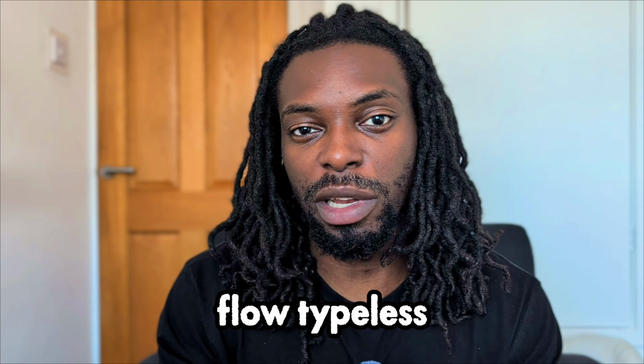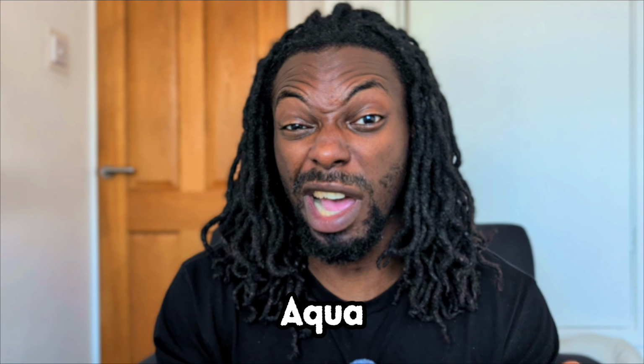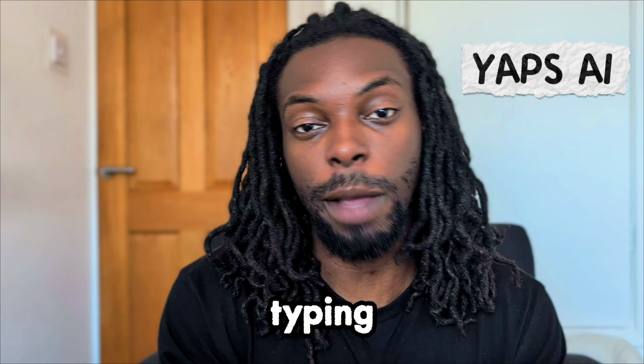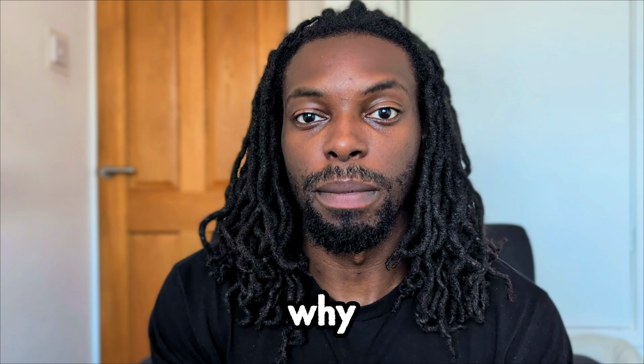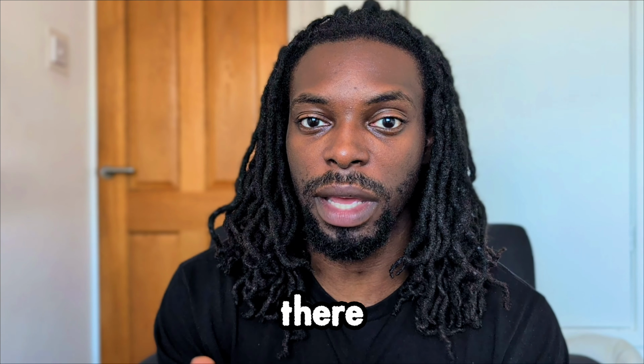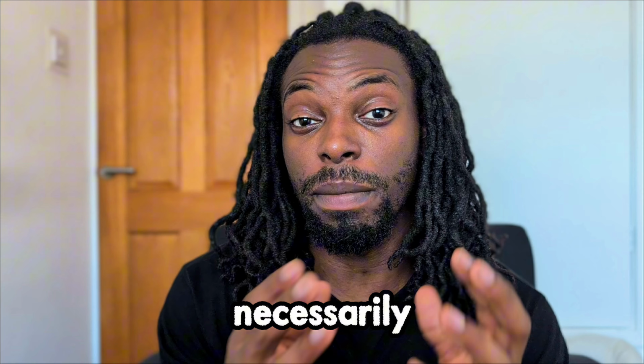Wispr Flow, Typeless, Yaps.ai, Super Wispr, Aqua Voice, Paraspeech, FUTO, SwiftKey, you name it, I've tried it. And TLDR, I actually think Yaps.ai is probably the best voice typing tool on Android, but these are my reasons why. But let's begin with Wispr Flow. As it stands, Wispr Flow is the most popular voice typing tool out there, but just because it's the most popular doesn't necessarily mean it's the best.